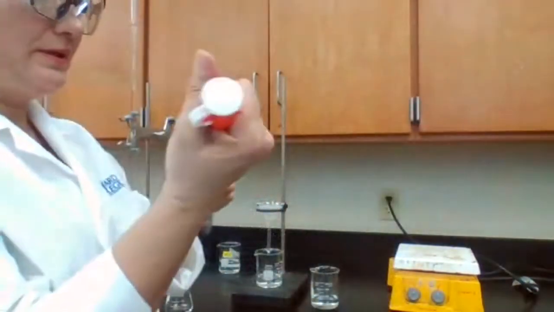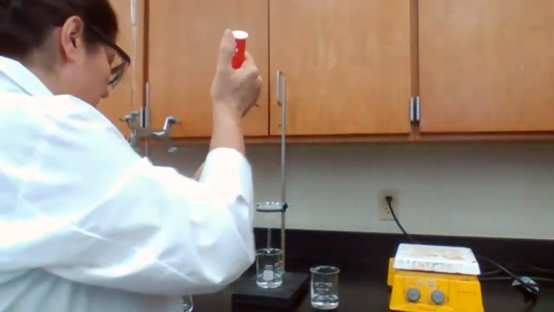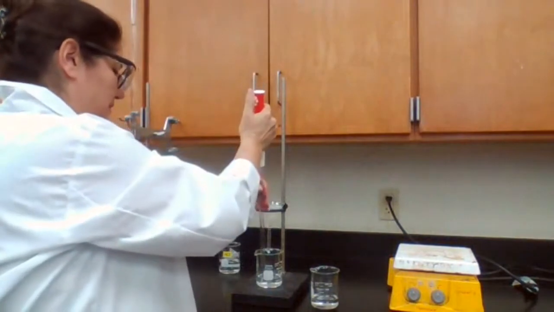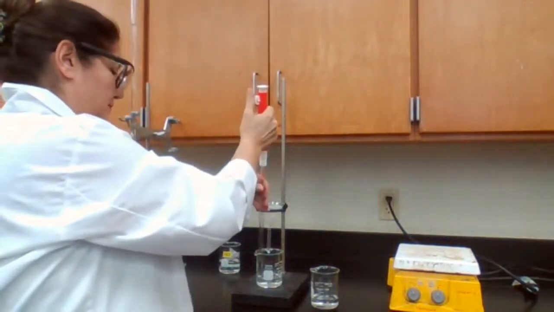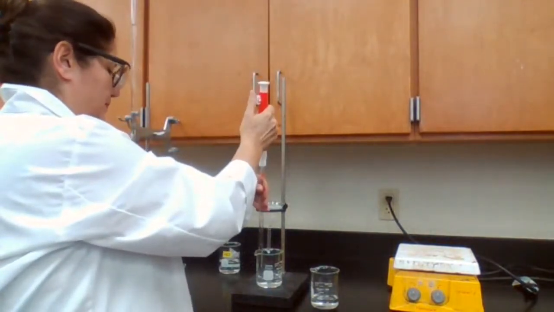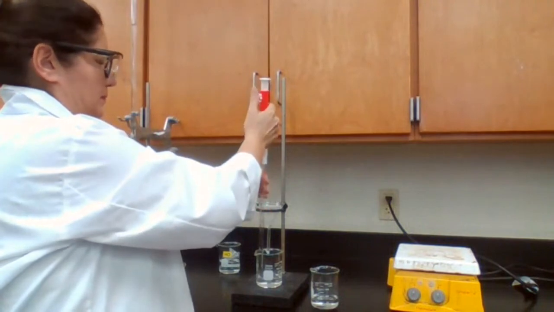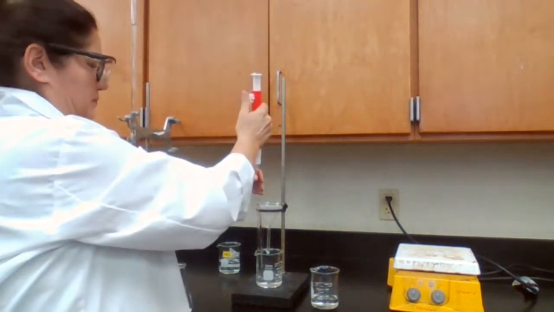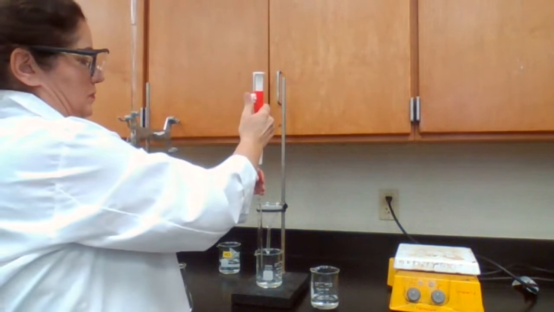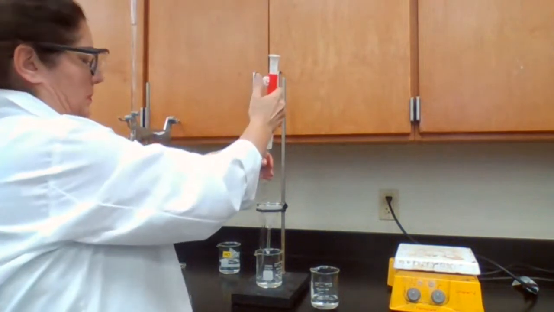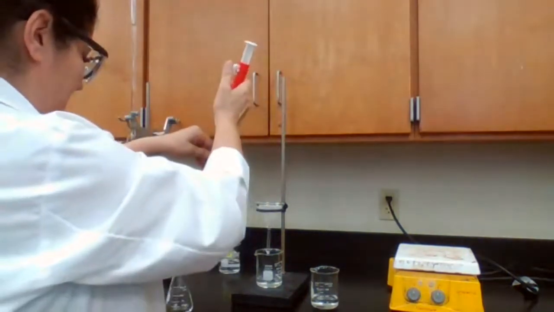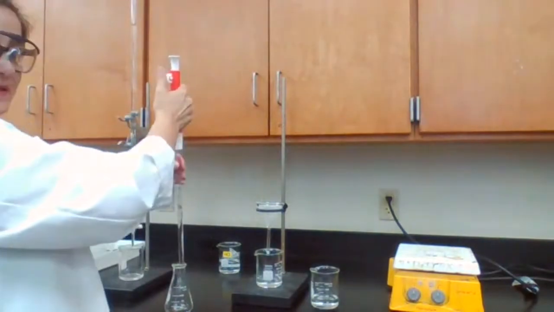So I need 10 milliliters. I'm going to get 10 milliliters of the filtered solution, and I place that in an Erlenmeyer flask.